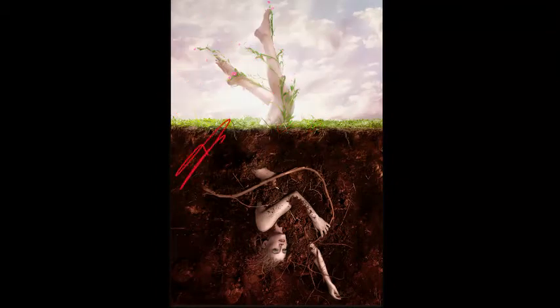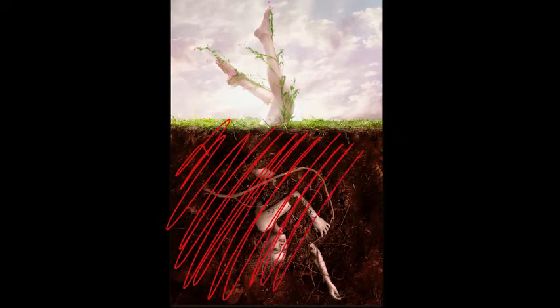And then we break it apart and take a look at only this part of the image. She was just laying on her back with her legs in the air.